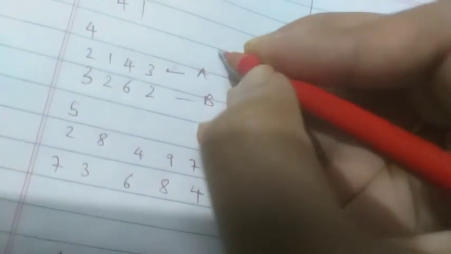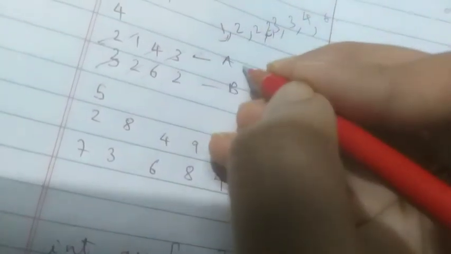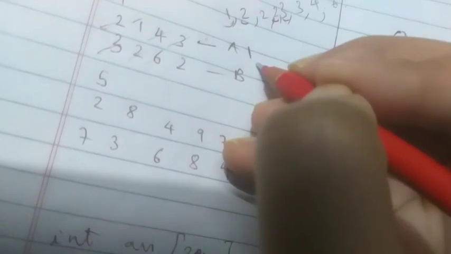Now let's say for this case, 2 1 4 3 3 2 6 2. If we sort them, it becomes 1 2 2 2 3 3 4 6. It is of length 4, so 1 and 2 is first compared, 2 minus 1 is 1. Then we compare 2 and 3, that is 3 minus 2, which is 1 again.